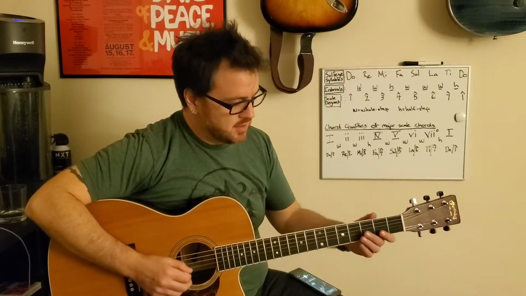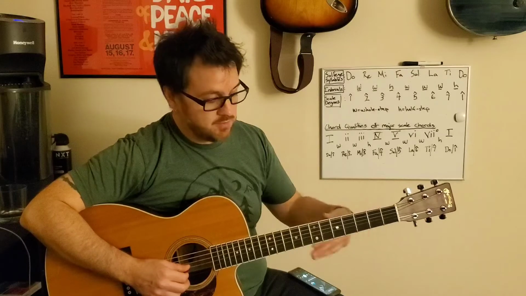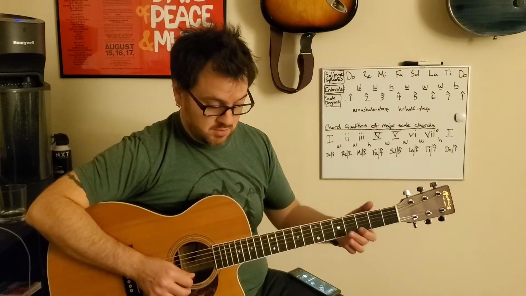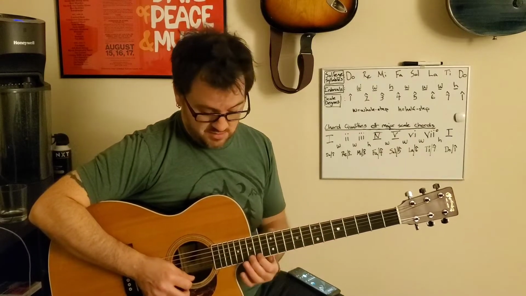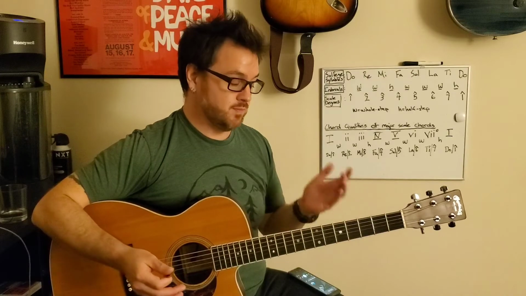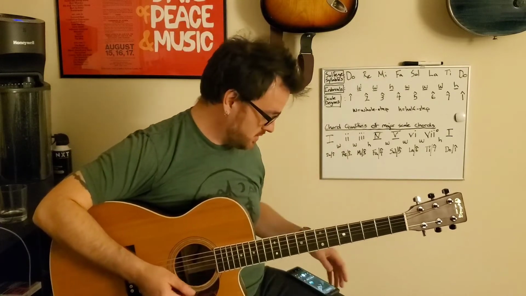And then it will also help you see the similarities between a movement like this and this, which are the same notes, different pitches.